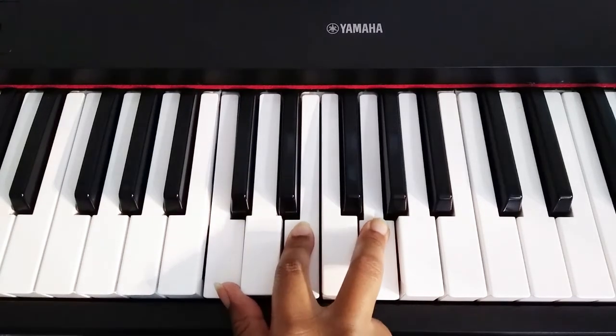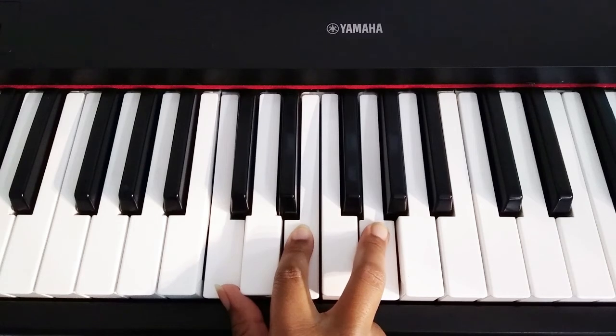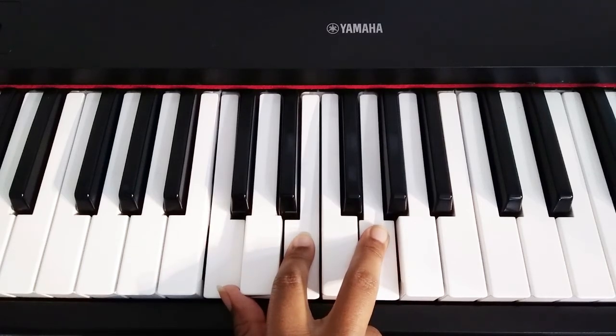You know, but in music theory terms, triad is very common to name this chord. Okay, so that is the difference between a chord and a triad.